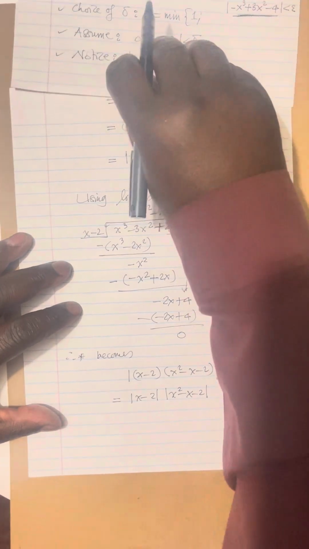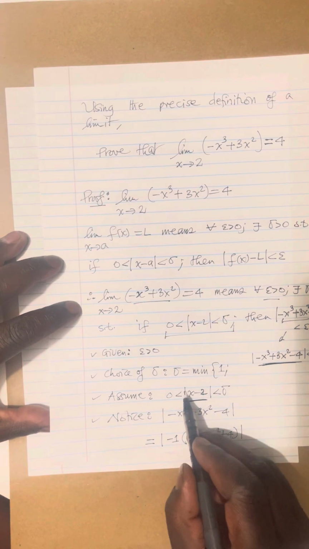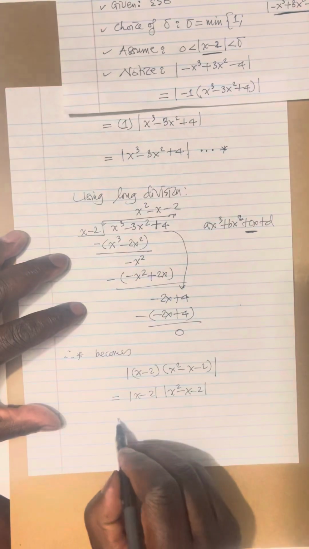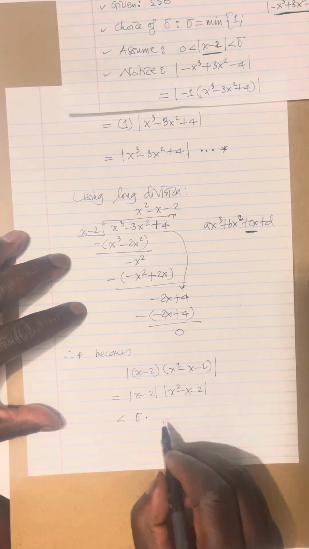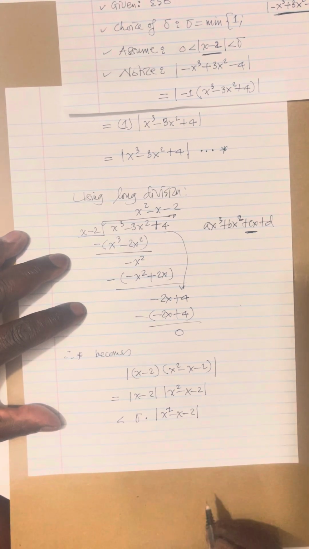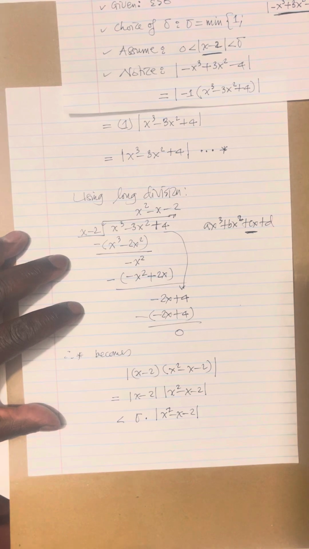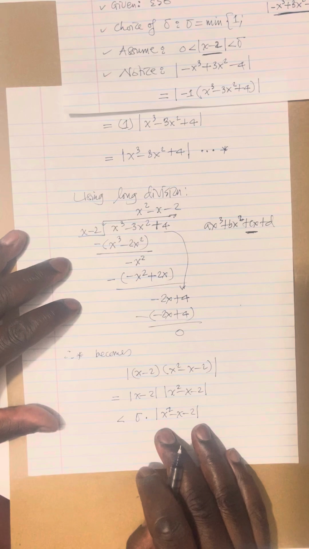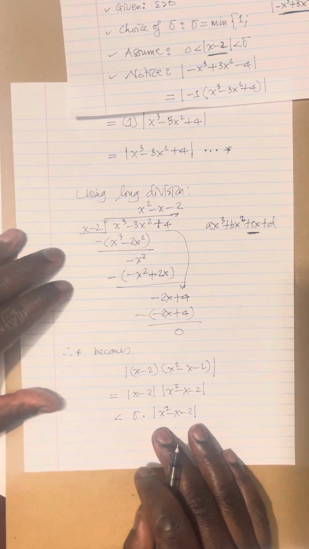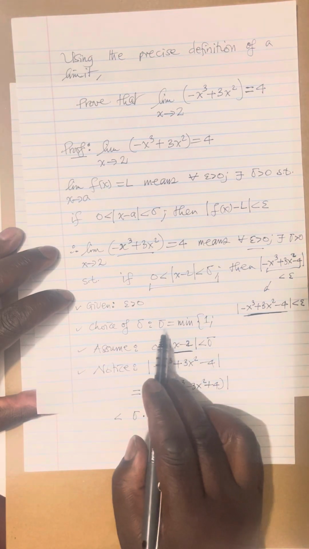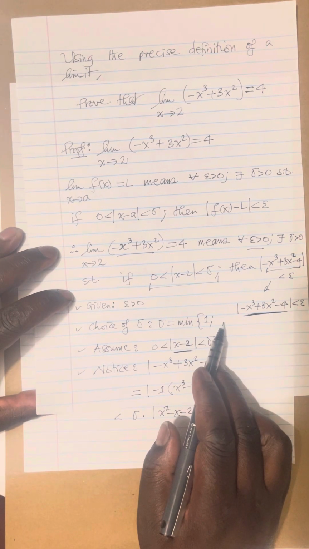If you notice here in the assumption stage, what did we say in the assumption stage? We assume that the absolute value of x minus 2 is actually less than delta. So therefore here I can say this is less than delta times the absolute value of x squared minus x minus 2, like so. Now we have to get rid of this, replace it by some number, some expression. Now if you remember here in this step, I said second step, choice of delta. Delta will be the minimum of 1 and some expression.